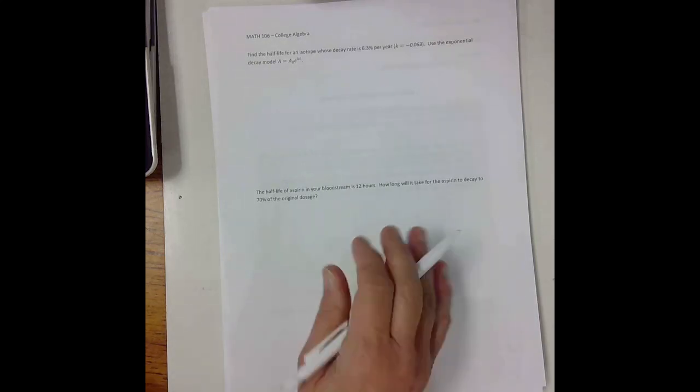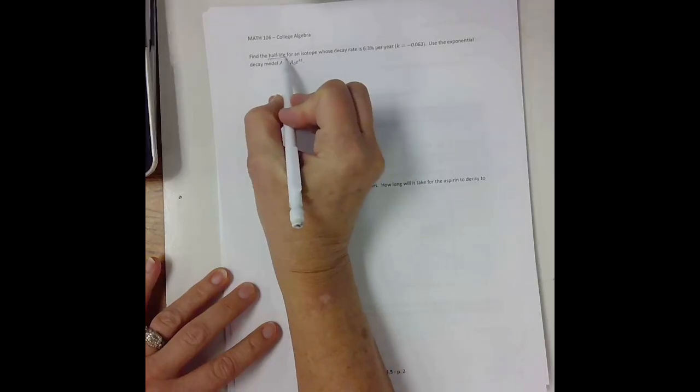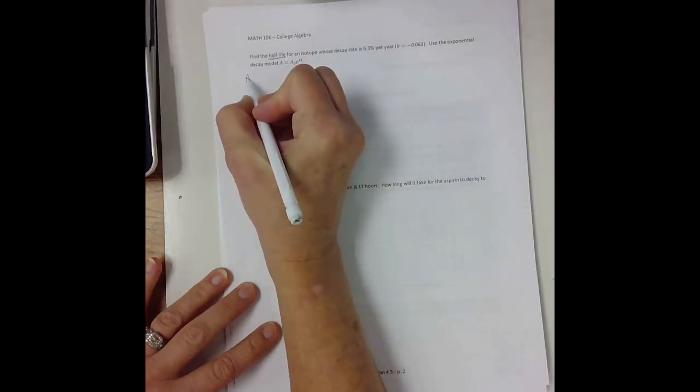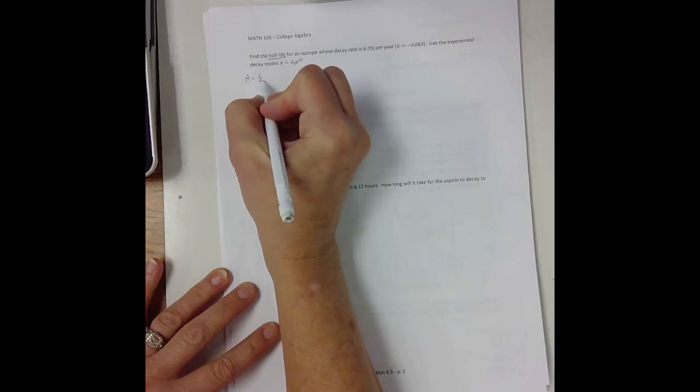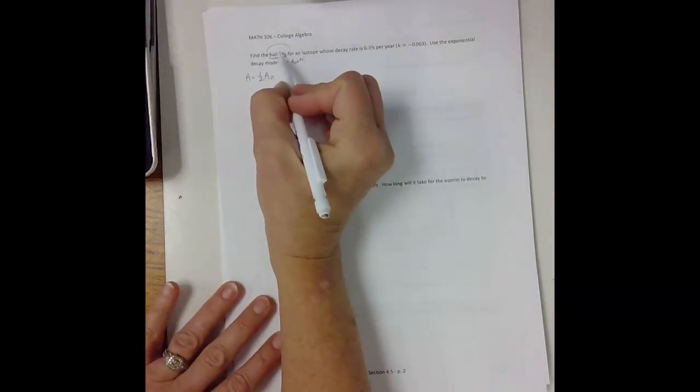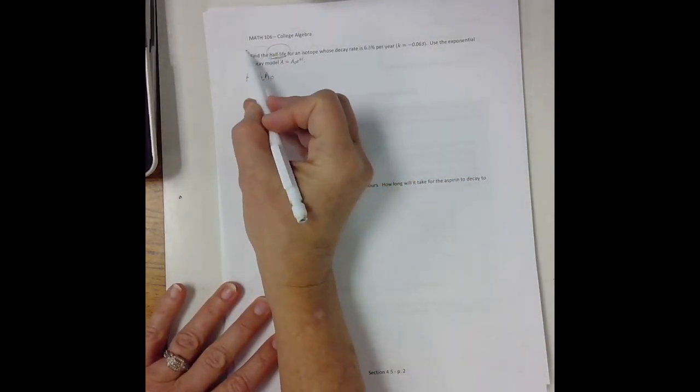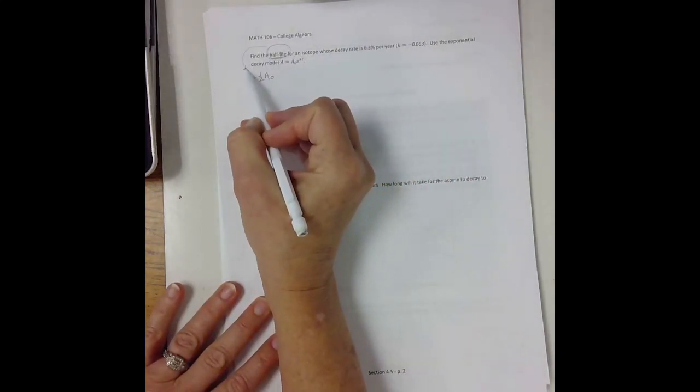So when I do half-life, I want you to remember that A is going to equal 1/2 of A sub 0, always. Okay, so if you see half-life and they don't give you an initial amount, you will know that A, the other amount, will always be 1/2 of A sub 0.